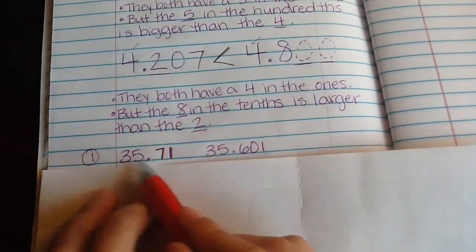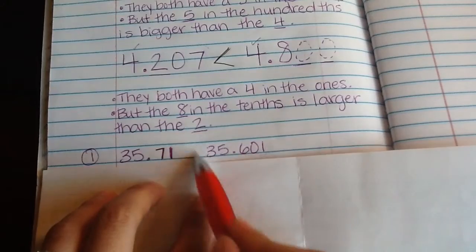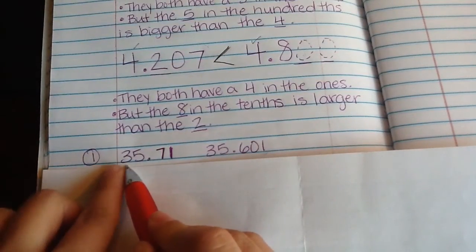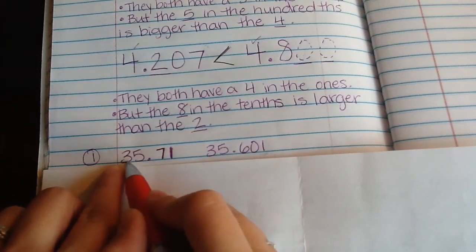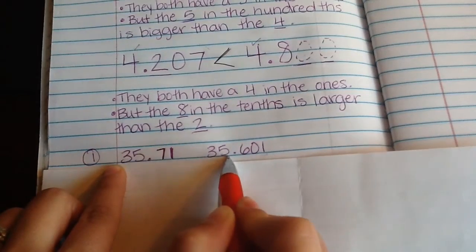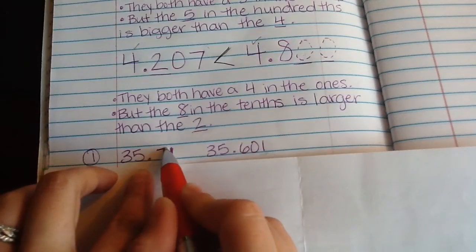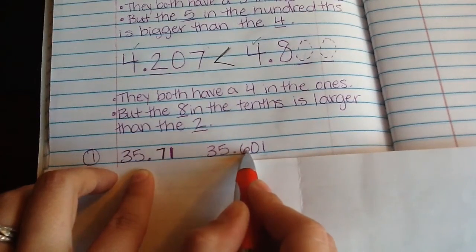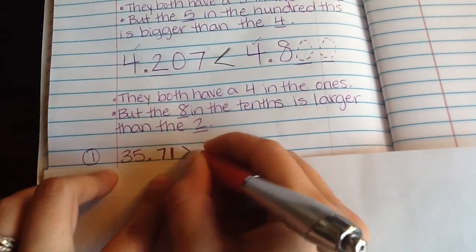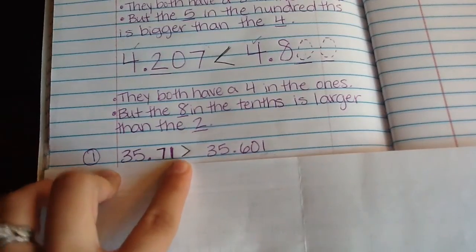Again, it's easy for us to look at the number of digits, and first of all, this one looks like it could be larger, but we have to compare the numbers. So let's start at the tens place. They both have a 3, so we can move on from there. They both have a 5, but then when we go to the tenths place, we see that this 7 is larger than this 6. So we automatically know that this one is going to be larger. Okay, so go ahead and write that in there.